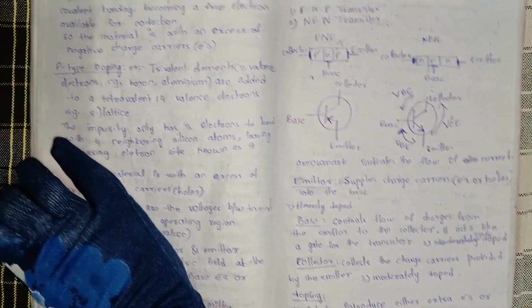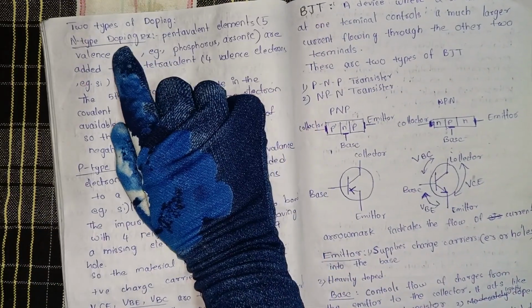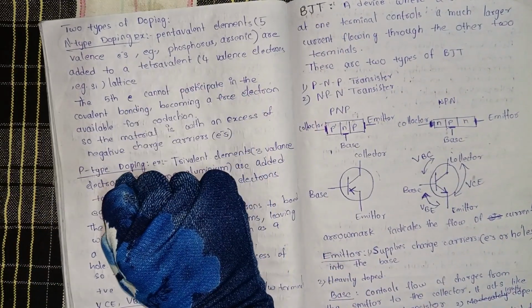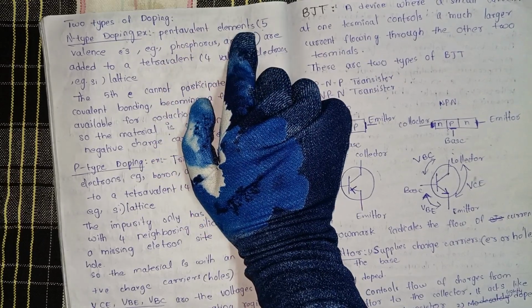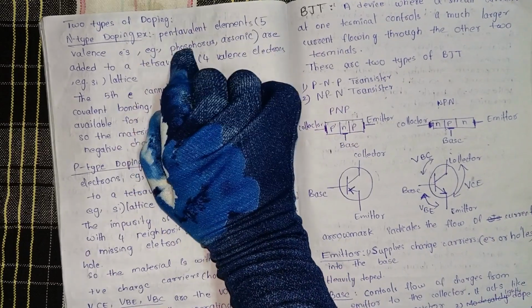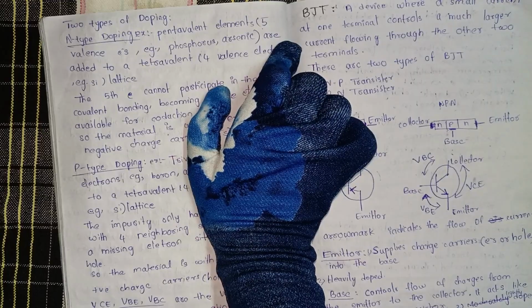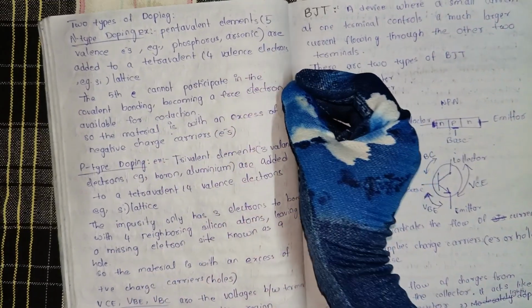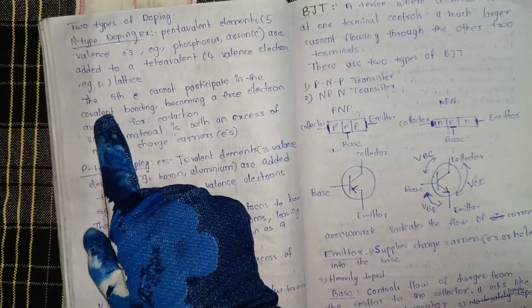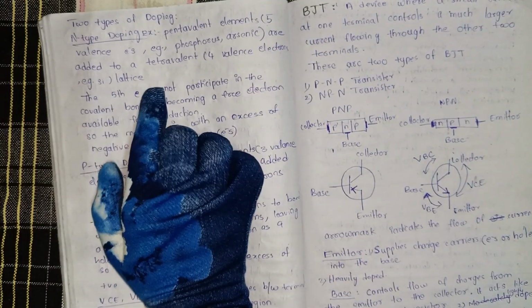Then we will see types of doping. In types of doping, there is n-type doping and p-type doping. For n-type, the example is a pentavalent element which has 5 valence electrons, for example phosphorus and arsenic, added to a tetravalent element with 4 valence electrons, for example a silicon lattice.